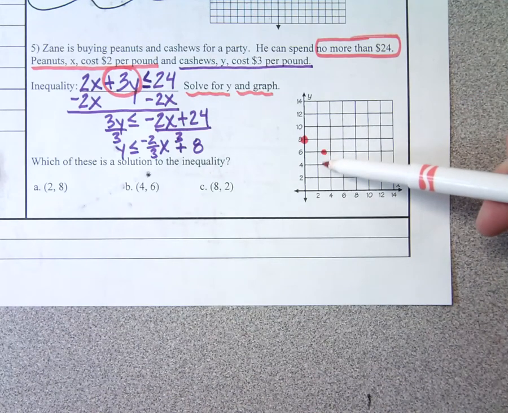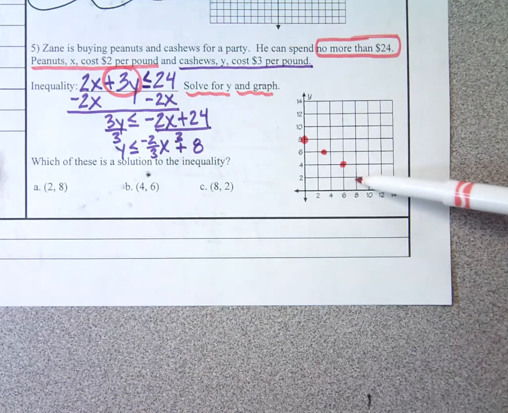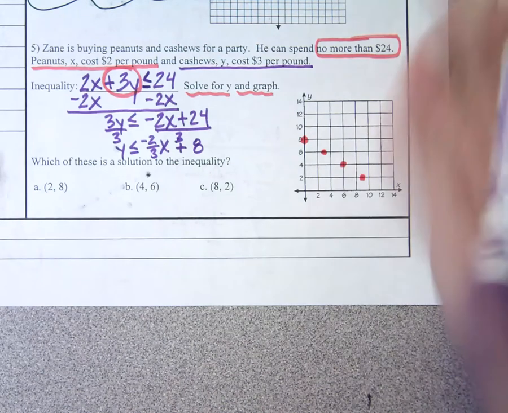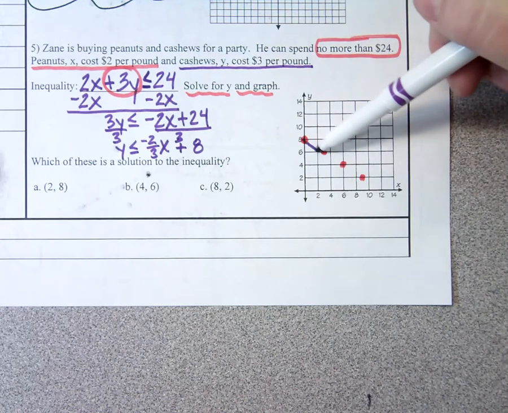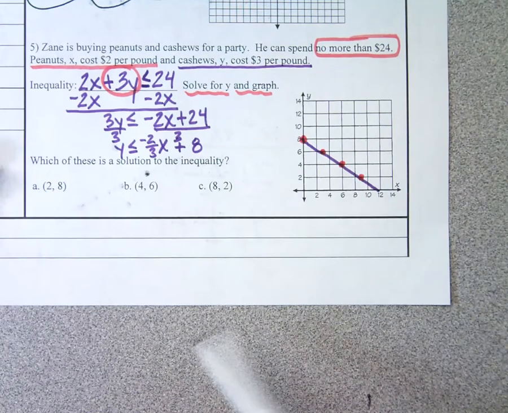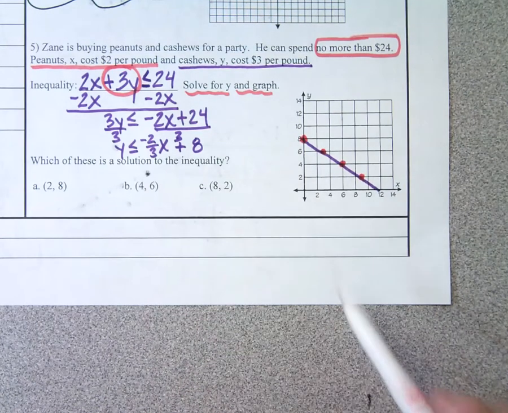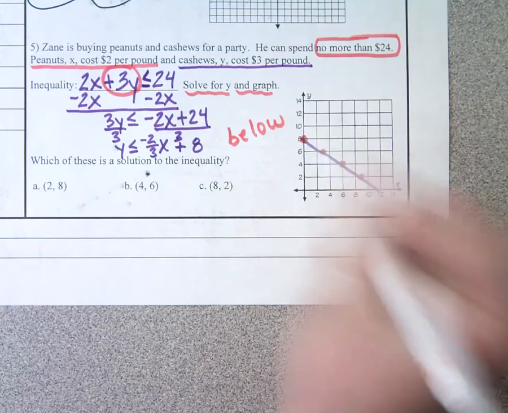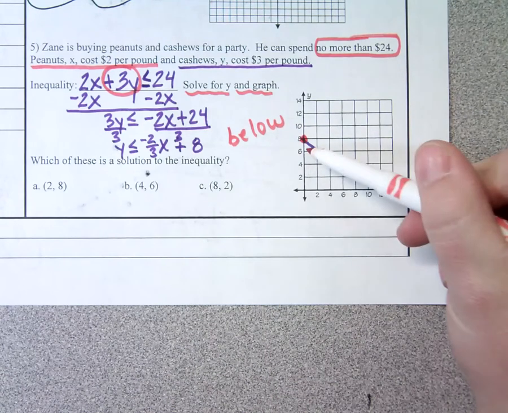Okay, I'm going to go again. Down 2, right 3. Puts me right here, because that's 1 and another 2. Down 2, right 3. Okay, would this be a solid or a dashed line? It will be solid because of the equal sign. Ooh, I did not draw that very straight. Okay, will my shading be above or below? Less than says shade below. Which way is below? This way.